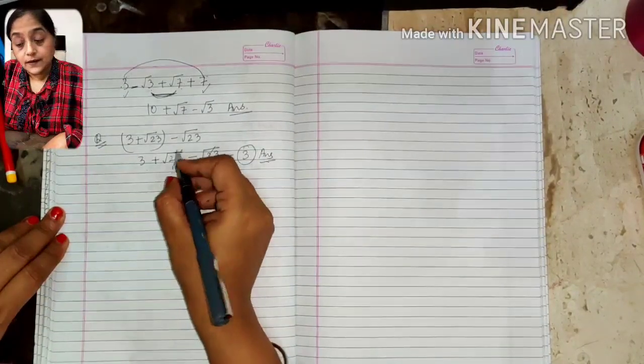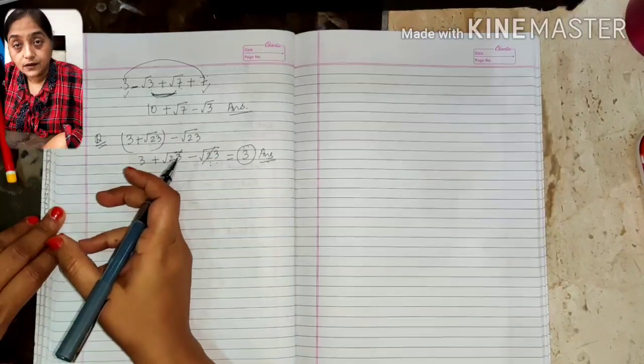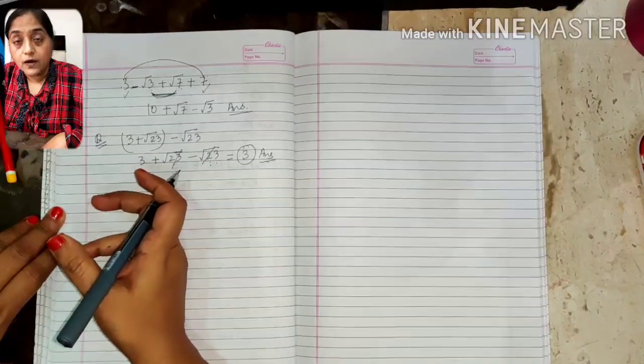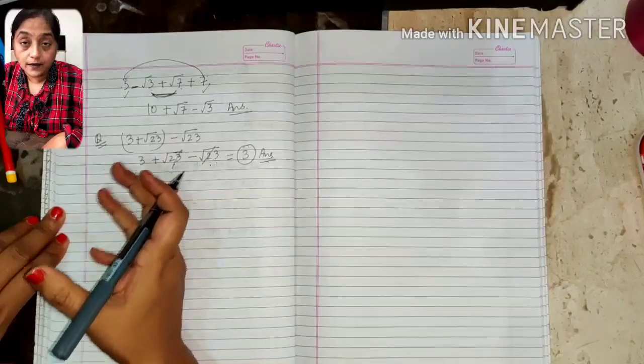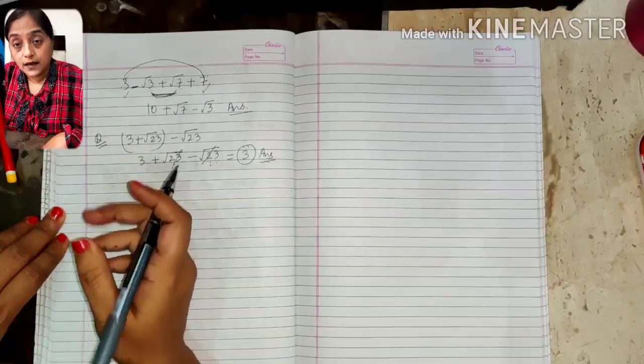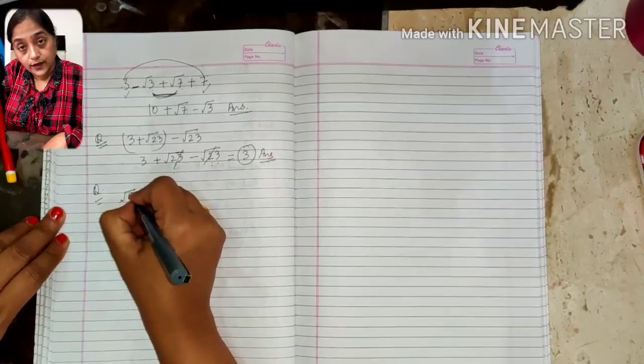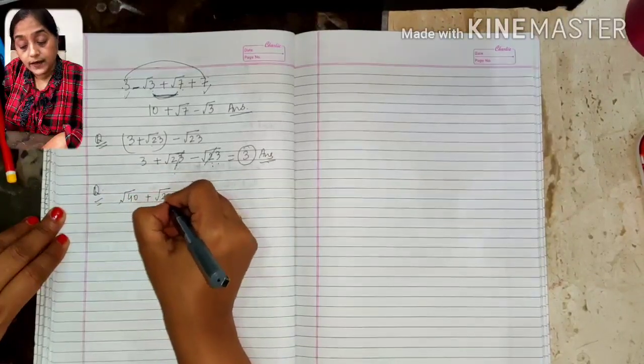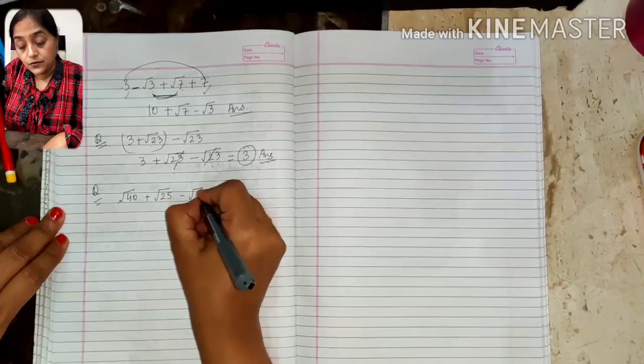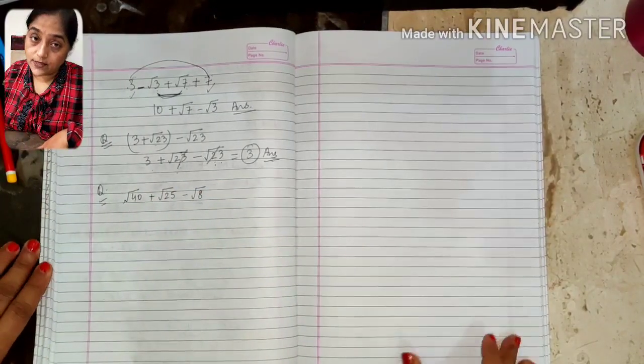This is about addition and subtraction of rational and irrational numbers. Again, I am taking up a question. Let us see: root 40 plus root 25 minus root 8. Let me take this question.